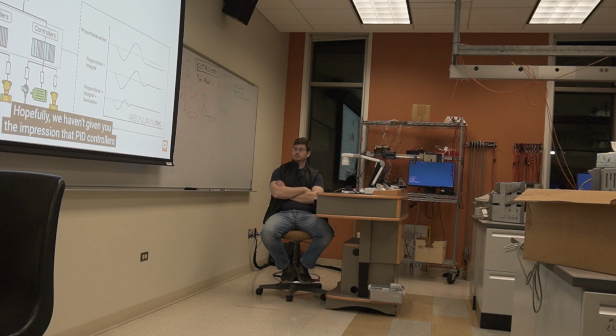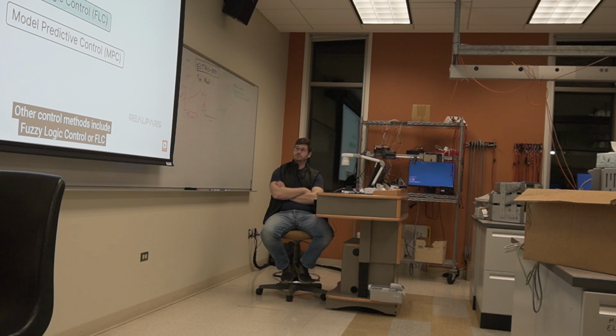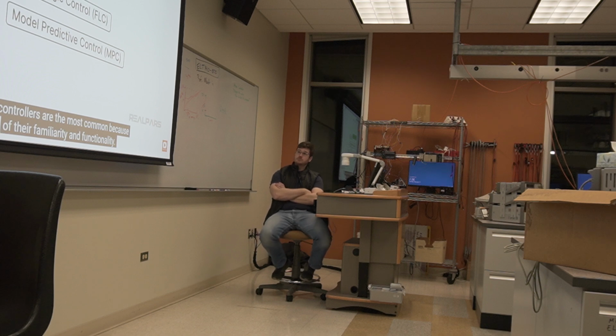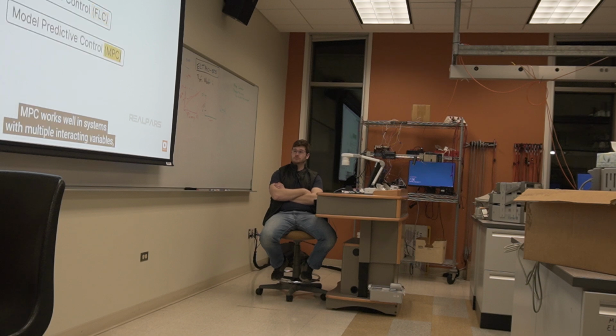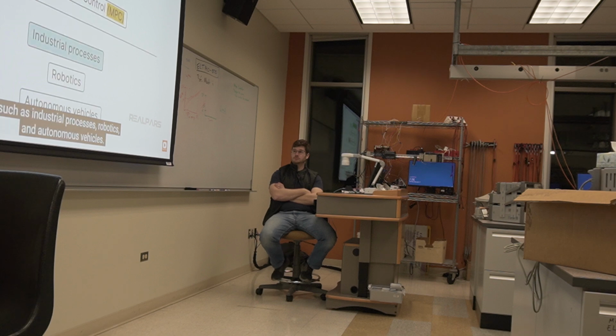Hopefully, we haven't given you the impression that PID controllers are the only choice for process control in the industry. Other control methods include fuzzy logic control, or FLC, and model predictive control, or MPC. PID controllers are the most common because of their familiarity and functionality. FLC is suitable where human input or linguistic variables are involved, such as consumer appliances. MPC works well in systems with multiple interacting variables, such as industrial processes, robotics, and autonomous vehicles.